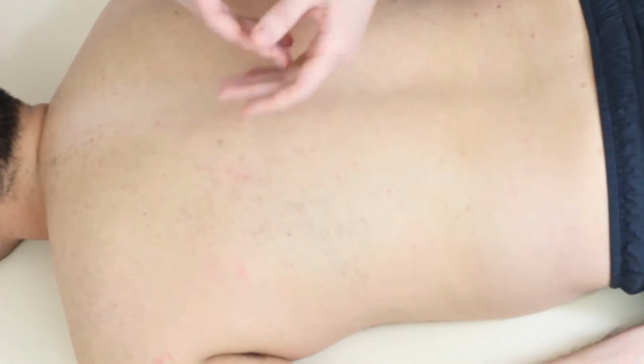So if we're going to start at the top, we're thinking about T1. So how do we find T1? Well, the way we're going to do it is we're going to locate C7 first and work down from there.